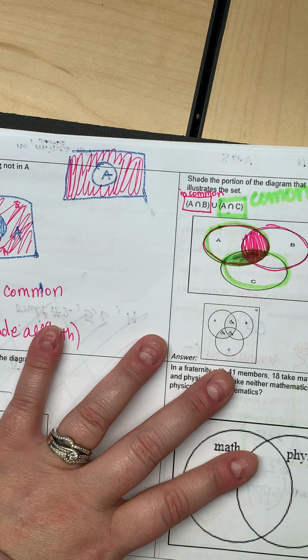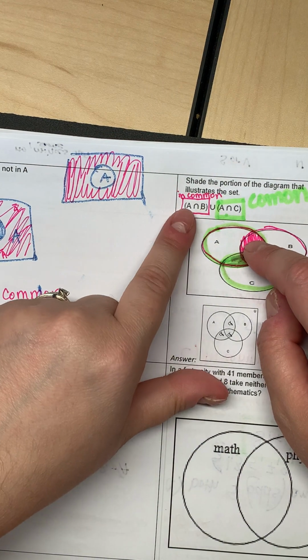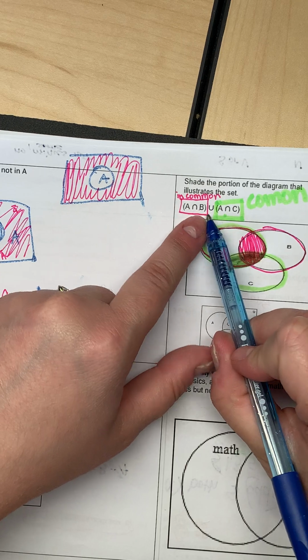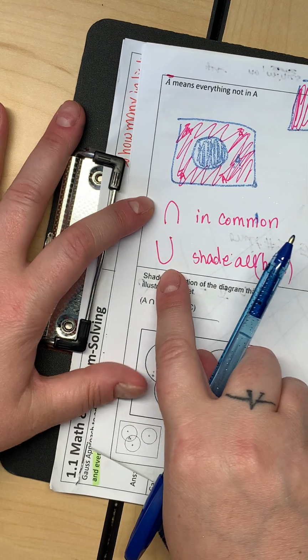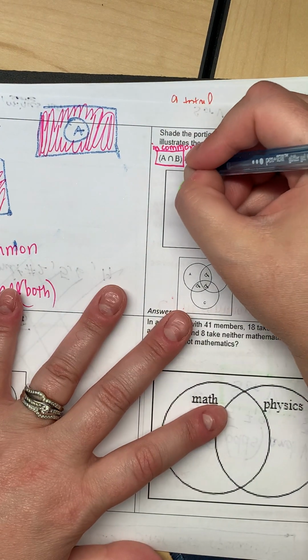Now we have the pink from the left parentheses, the green from the right parentheses. Now it has this U in between that means shade all or both.